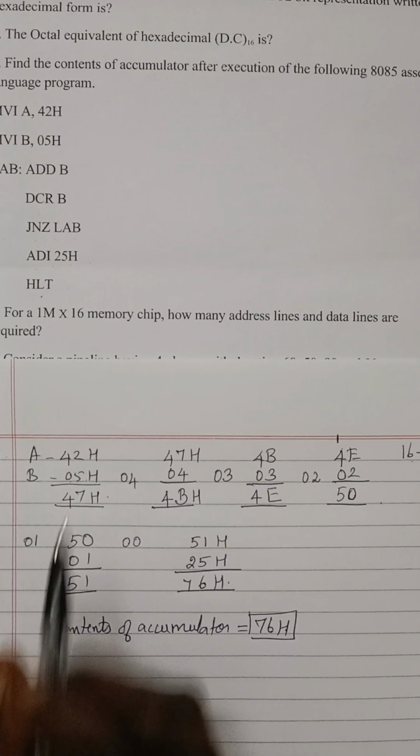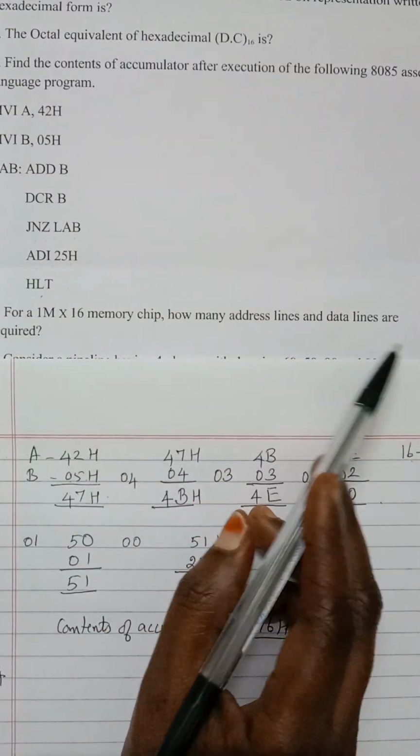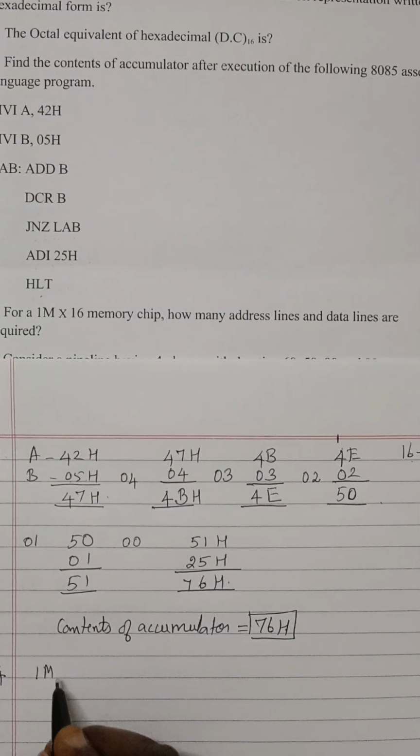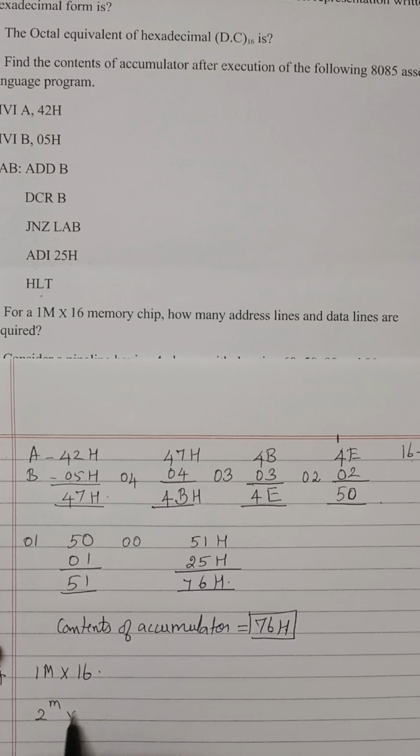Now the fourth problem: for a 1M into 16 memory chip, how many address lines and data lines are required? They have given a memory chip written as 1M into 16. So we have to find out the number of address lines and data lines. What is the general format for the address and data lines? It is 2^M into N.